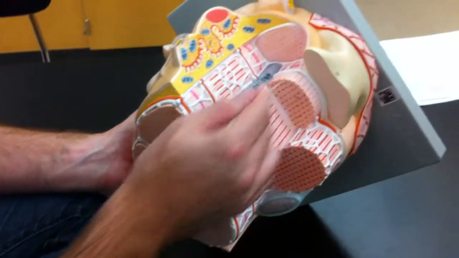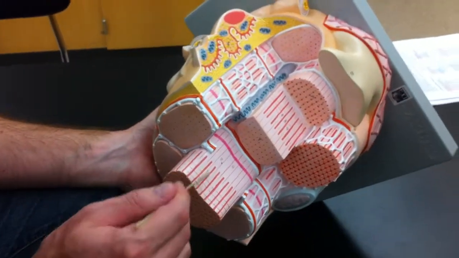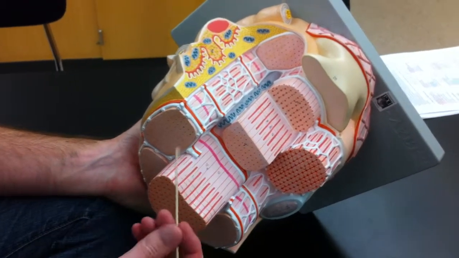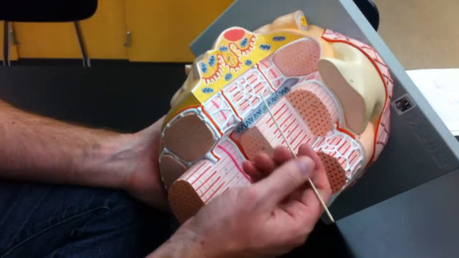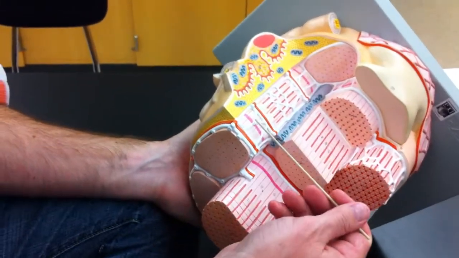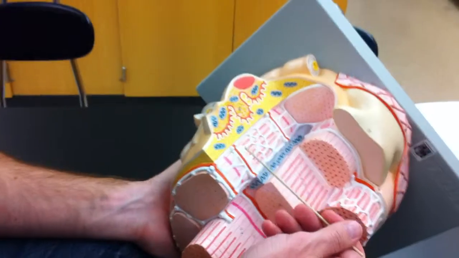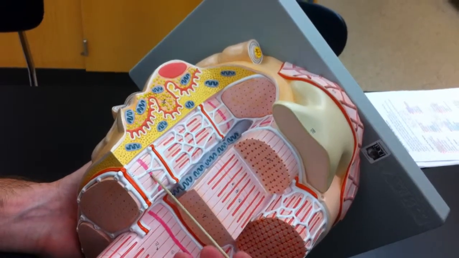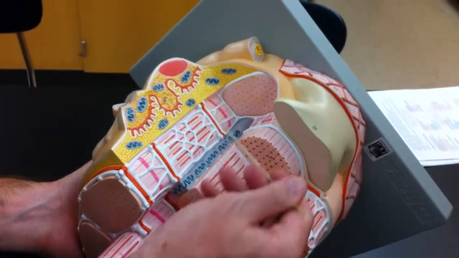When looking at the muscle cell, we can see that the muscle cell contains lots of these circular structures here. These are the myofibrils that run through the muscle cell. Myofibrils are made up of actin and myosin. The actin and myosin is arranged into repeating units called the sarcomere. The sarcomere can be seen with the Z line to Z line. So Z line to Z line is one sarcomere.